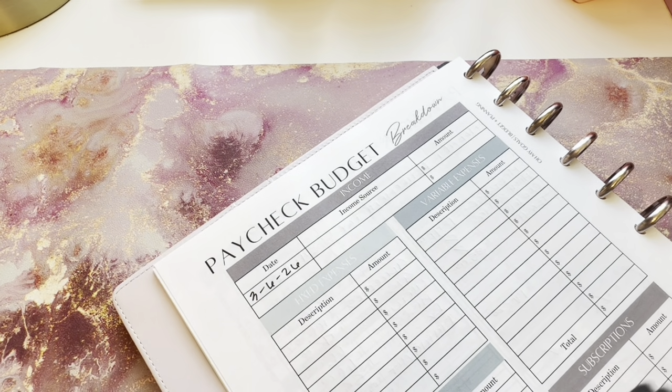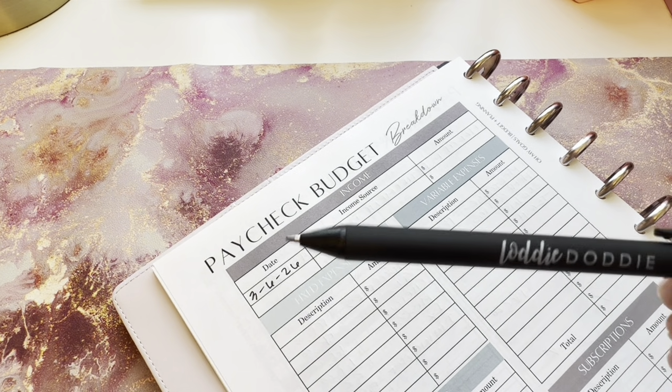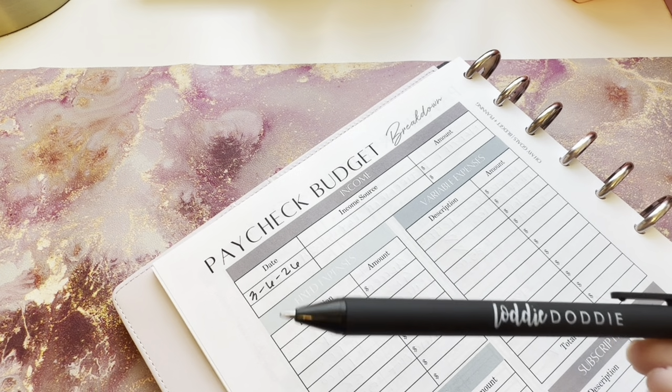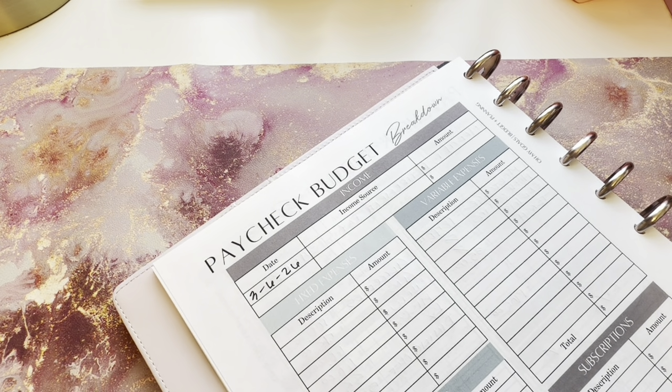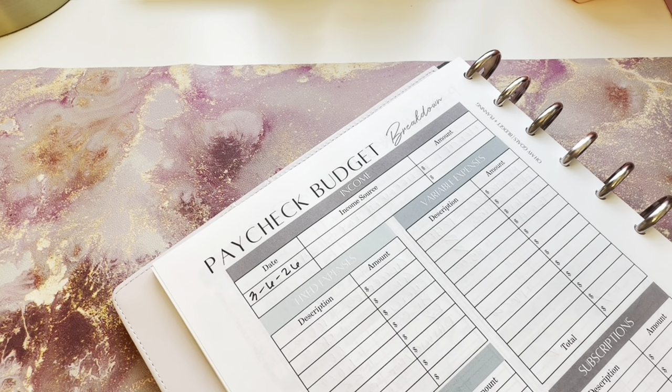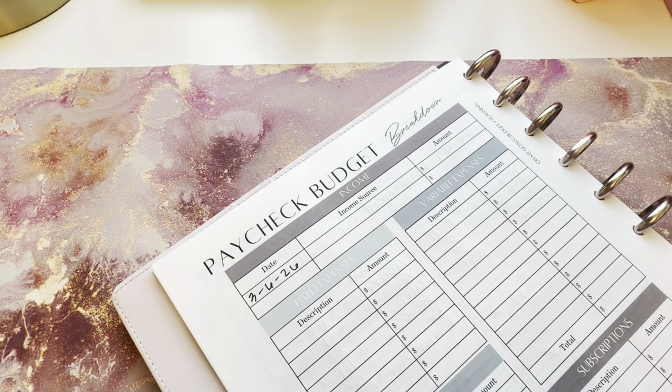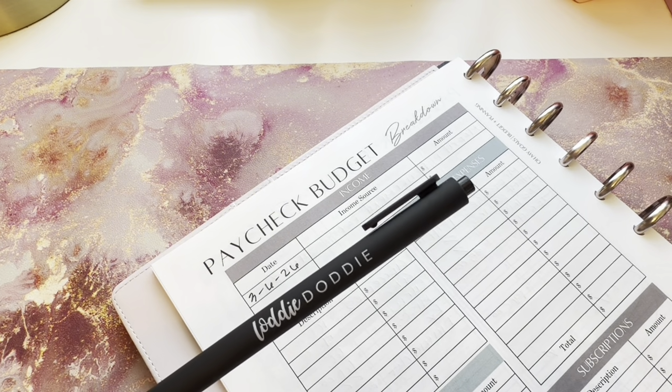This is one of my favorite pens to use. It's called Lottie Dottie. I'm so embarrassed of my nails. Oh my gosh, guys, I took them off. I do my nails myself, press-ons, and when I took them off, it was just a disaster. So please don't judge, or you can judge, but I'm going to correct it. That's why I didn't want to show you the pen up close, but it's called Lottie Dottie.